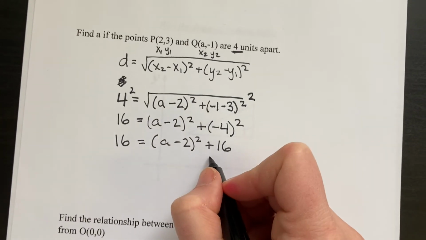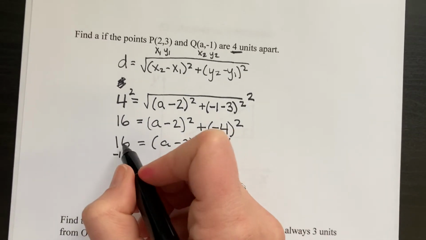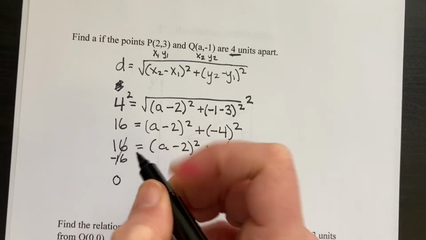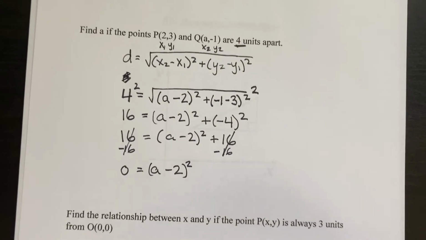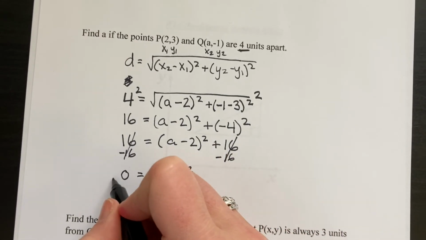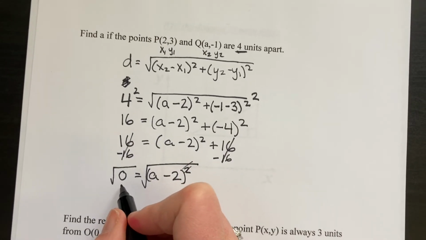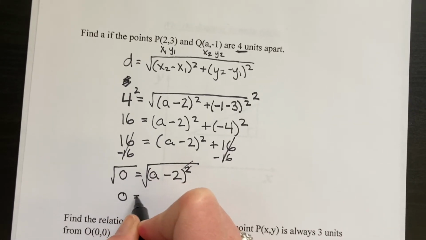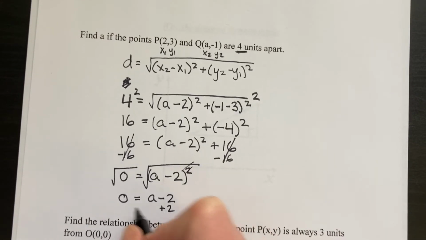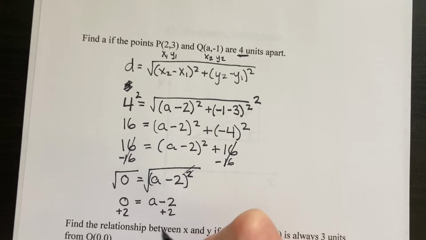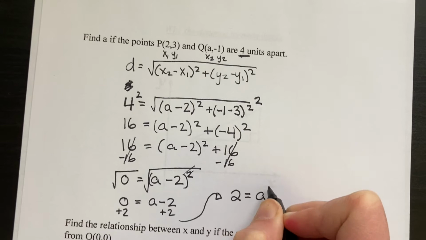So what I could do is subtract 16 off both sides. That will get rid of that guy, and actually this will make this side 0. So we have 0 equals A minus 2 squared. If we want to get rid of a squared, we just square root both sides. Those are going to cancel. The square root of 0 is still just 0. So we have 0 equals A minus 2. If we add 2 to both sides, we're going to get 2 equals A.